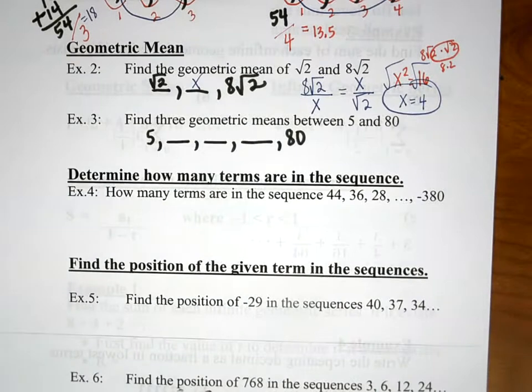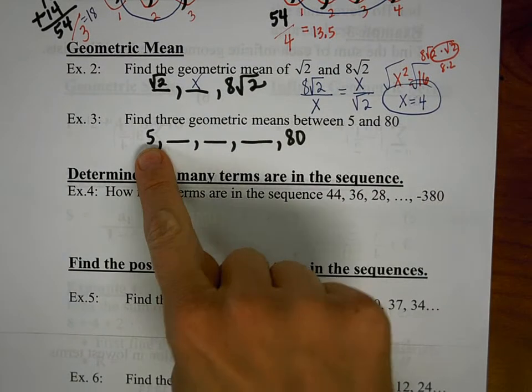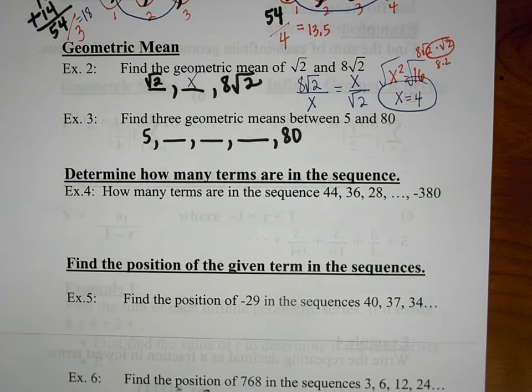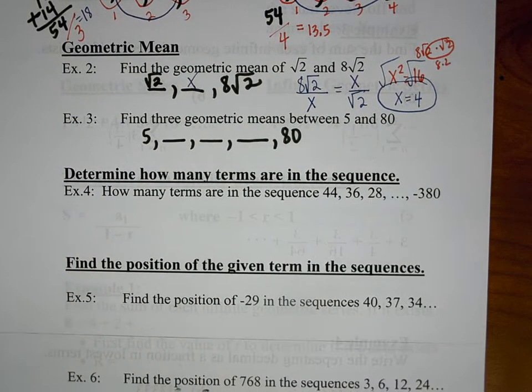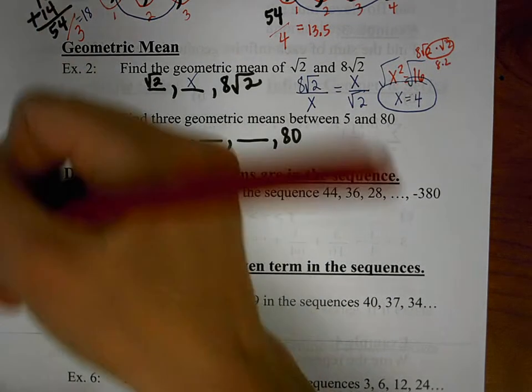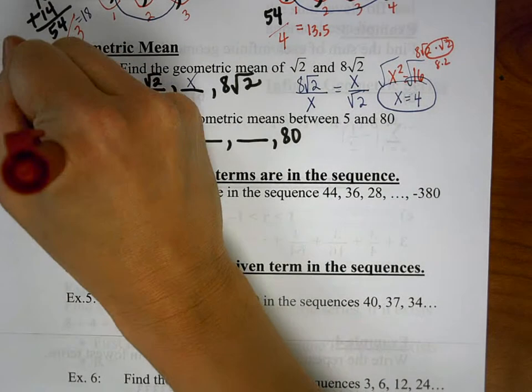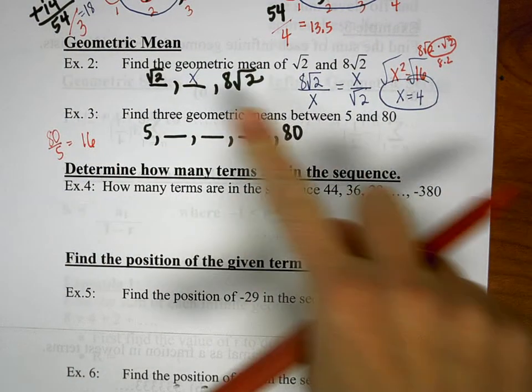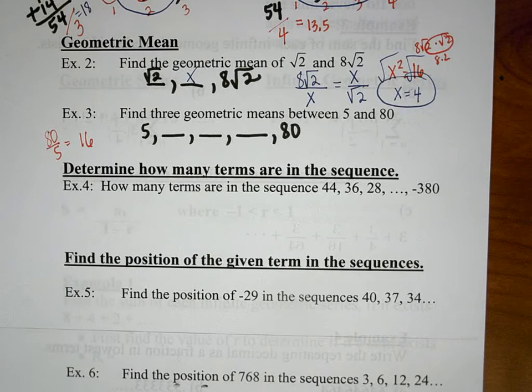And we have to figure out 5 times what gives me 80, and then we'll have to split that number up evenly between each of these terms. So in order to find 5 times what equals 80, you can actually just go 80 divided by 5, which equals 16. So 5 times 16 would give us 80. But we have to split it up evenly.